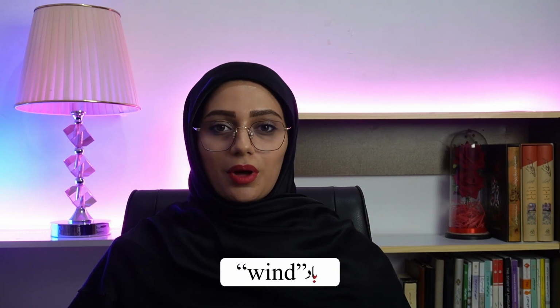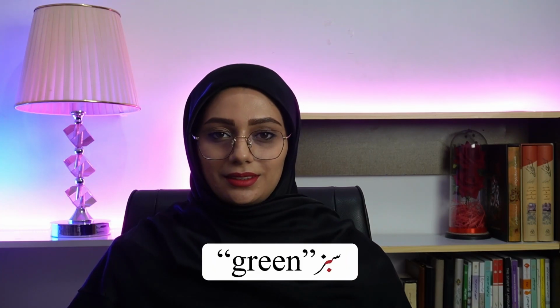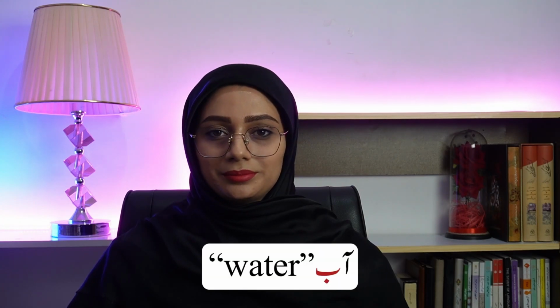Here are some examples. In the initial position, bād. In the medial position, sabz. And in the final position, sib. And the independent or detached form, āb.